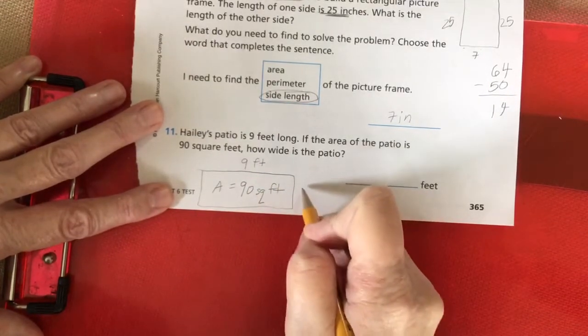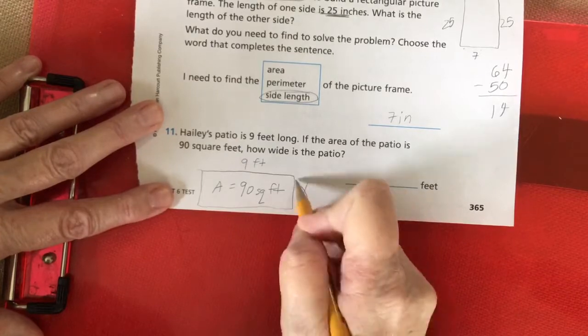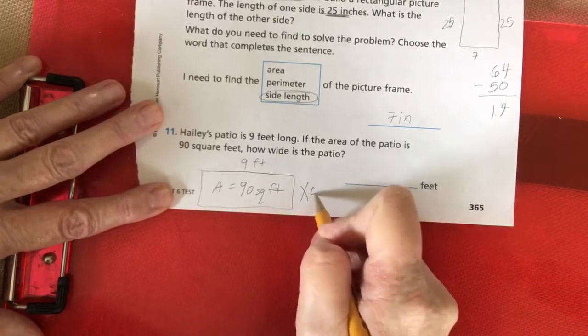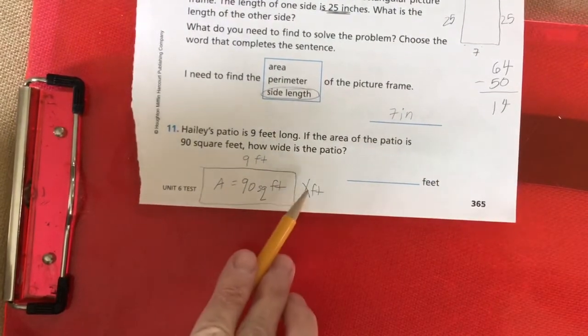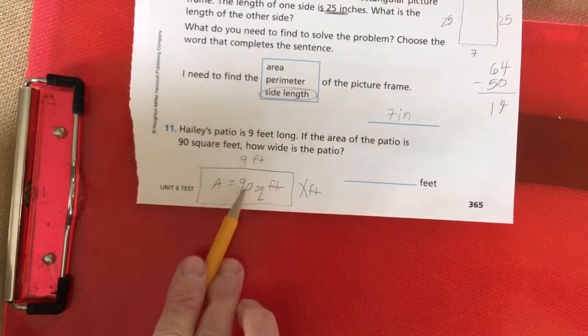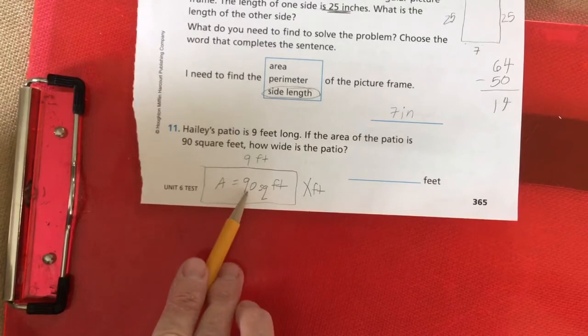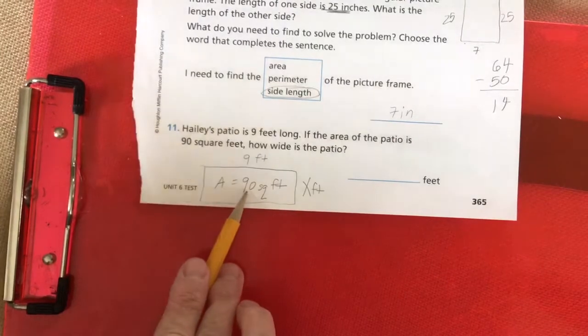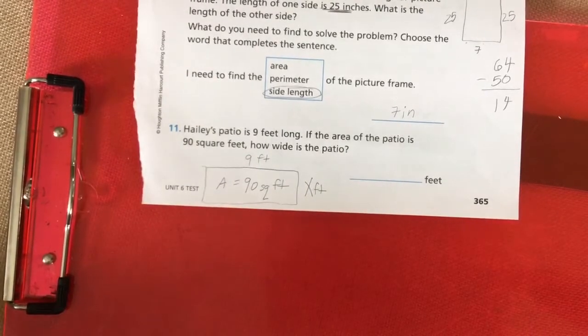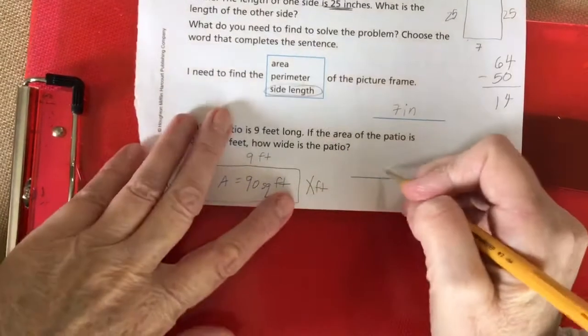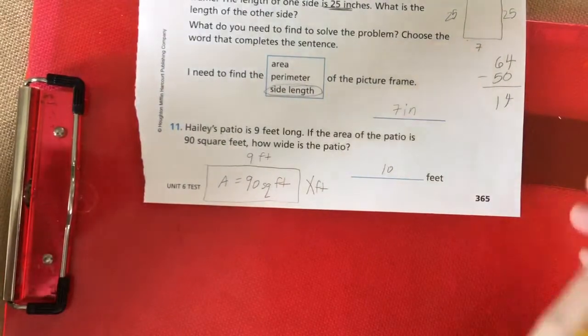And they want to know how wide it is. They want to know this missing length right here. So boys and girls, you should be thinking to yourself, what number times 9 would give you an area of 90 square feet? What number times 9 is 90? 10. Okay, that's what you should have come up with there.